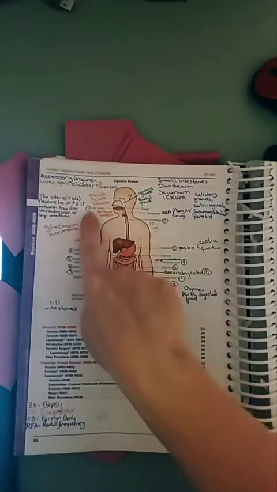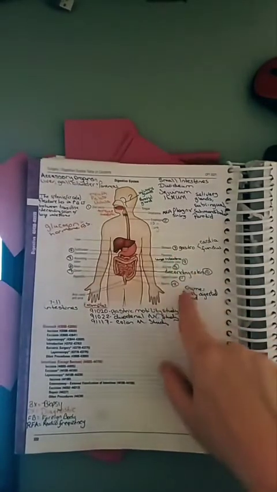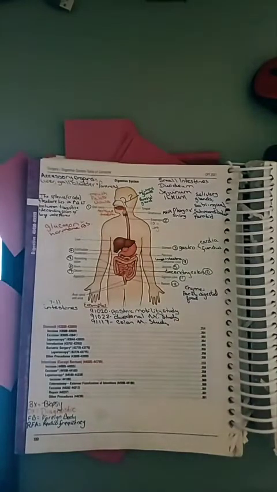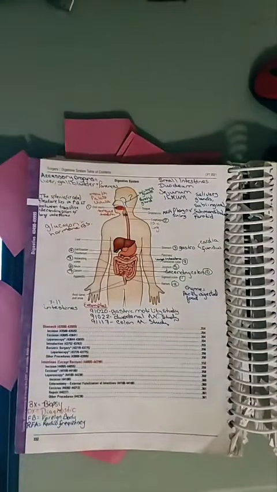So I just go through and I number them 1, 2, 3, 4. That way I just have it on one page where I know it's located and can find it super fast and easy. That's helpful.